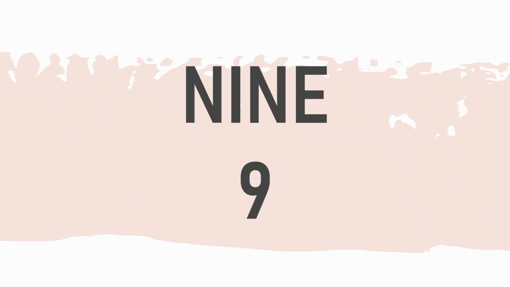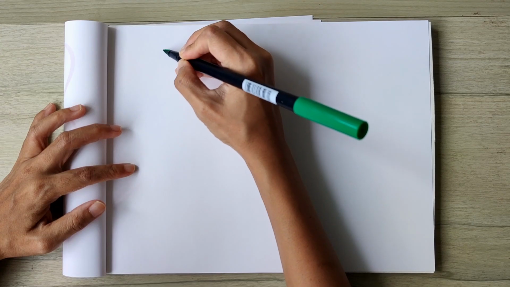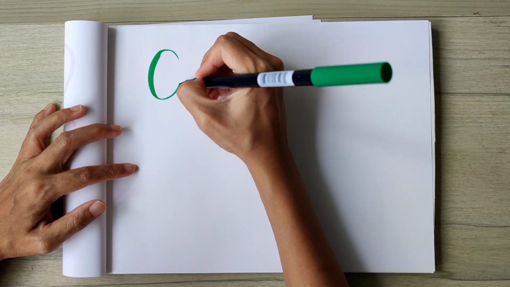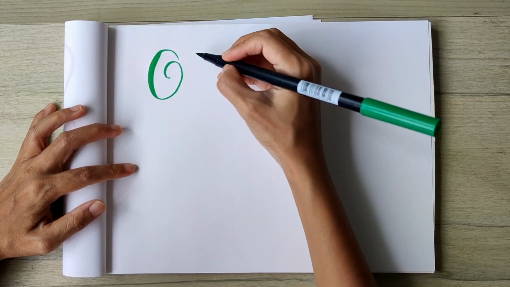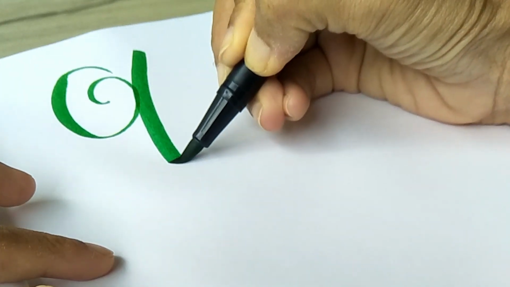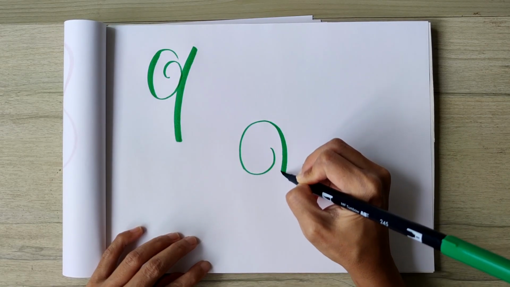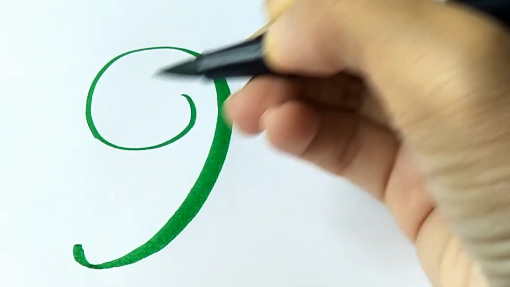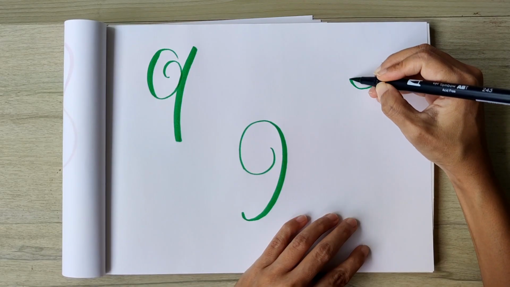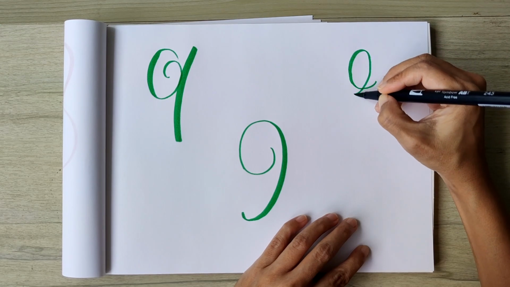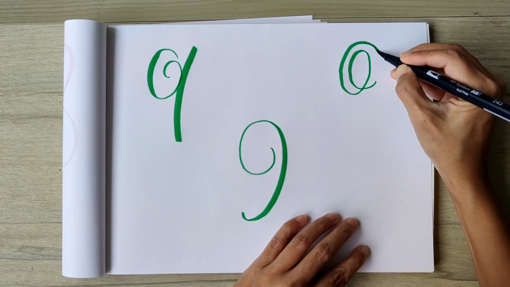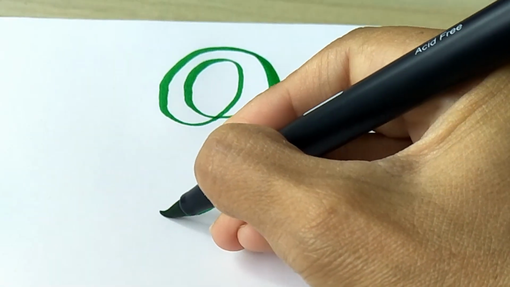Last but not least, the number 9. 9 is made up of an oval and a stem. So immediately, we know we can curve the stem. Here we have a spiral at the entrance stroke of the oval. We can exaggerate the oval and not close the loop. We can form a little loop and then end off with the exit stroke.